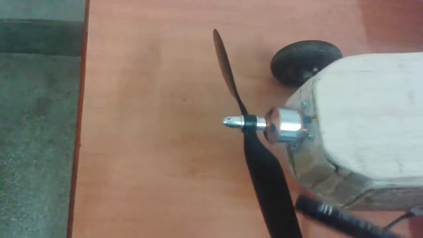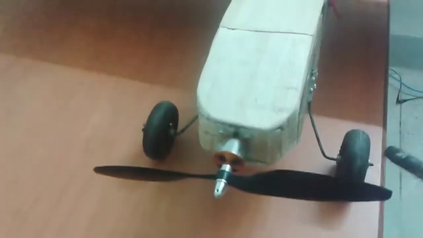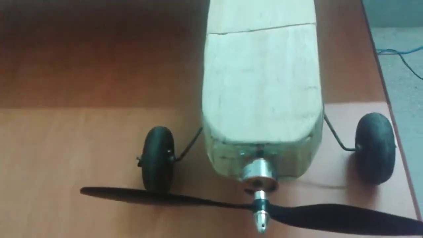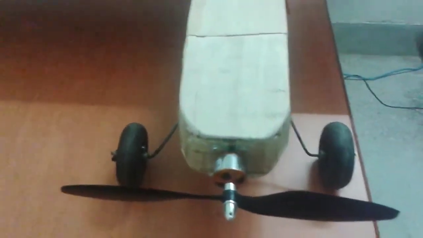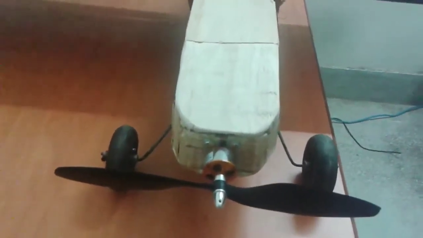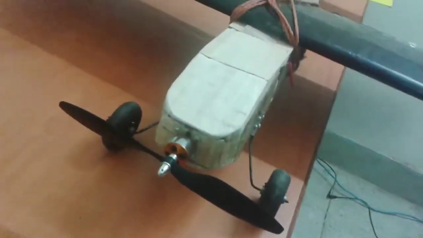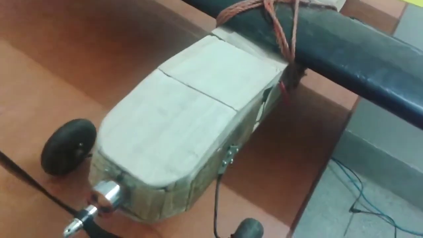Now I will tell you how this aircraft is going to take lift and what the functions of its various components are. Starting from the front, this is the propeller motor, propeller blade. When this motor rotates, it will push the wind in the backward direction at a high speed. As we have learned from Newton's third law of motion, every action has an equal and opposite reaction, so in turn this complete aircraft body will get a particular thrust in the forward direction. This is how this aircraft is going to move.